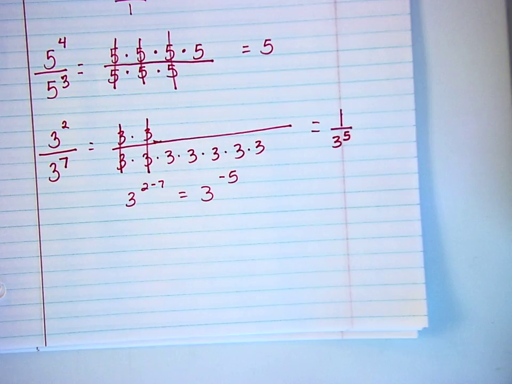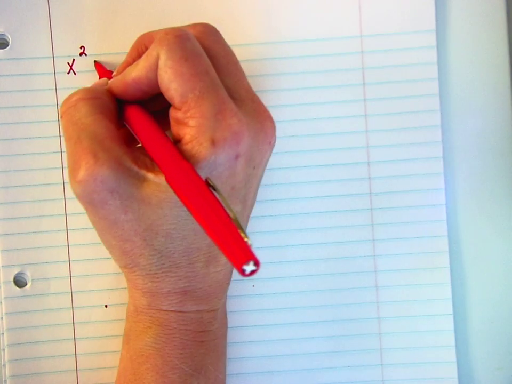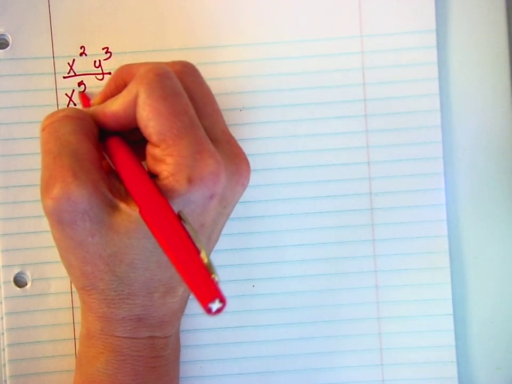All right. Let's try a few really quick on your own at your boards. I have x to the power of 2, y to the power of 3 over x to the power of 5, y to the power of 1. You don't have to put anything. Hold up your boards when you have it simplified.